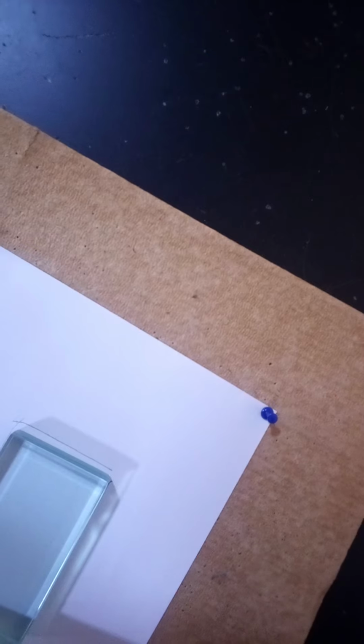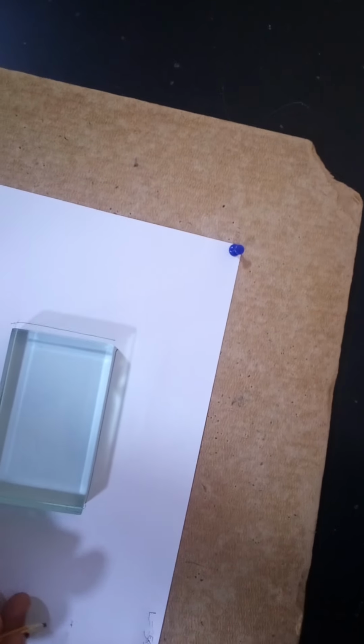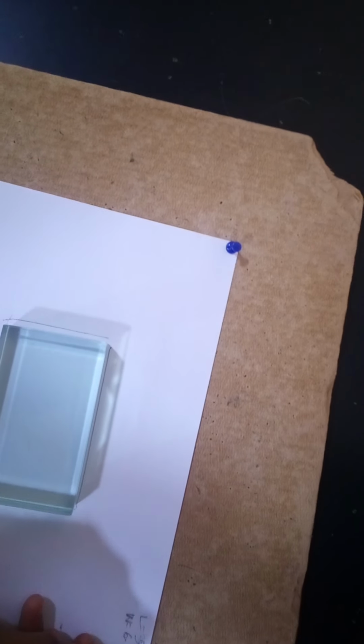Then the width is 6 cm. So after you have drawn the outline, you remove the block. You can see the outline is shown on your tracing paper.